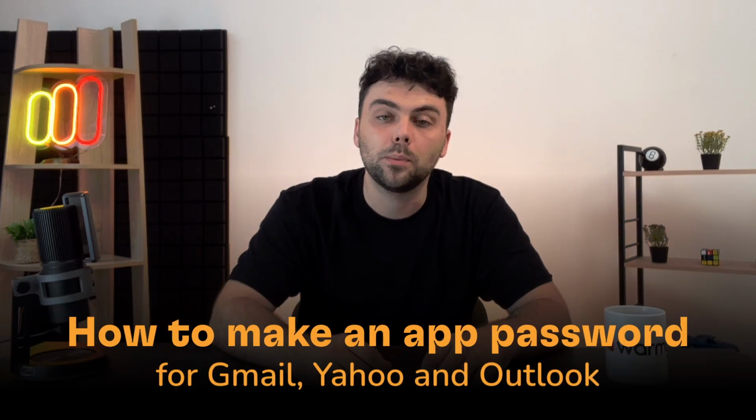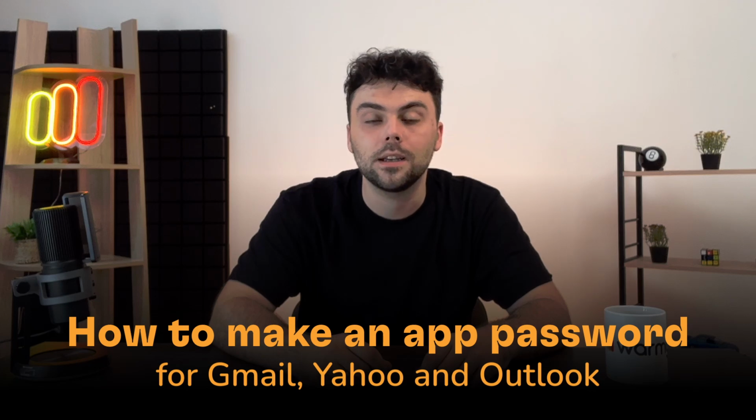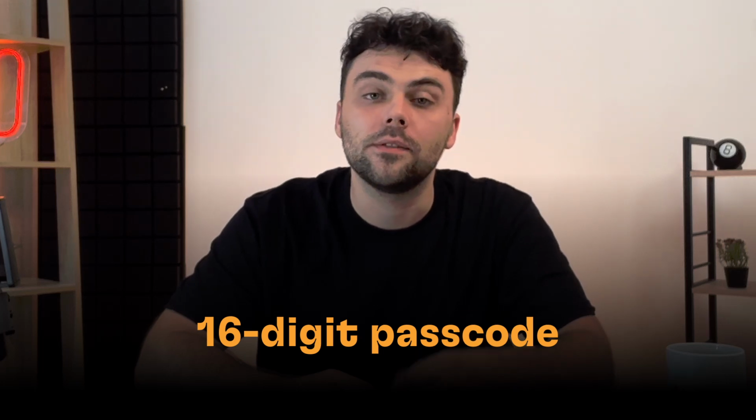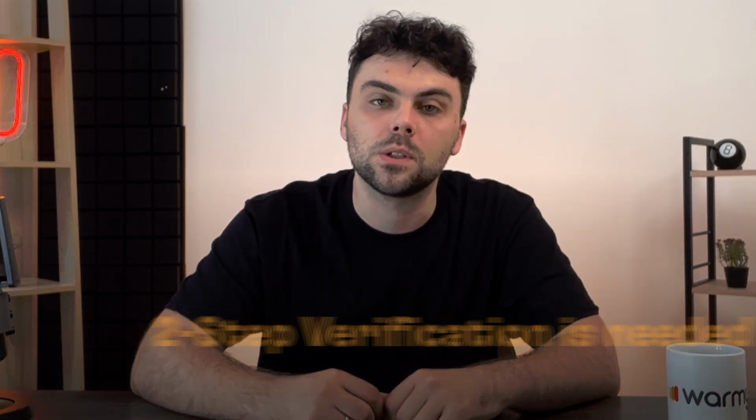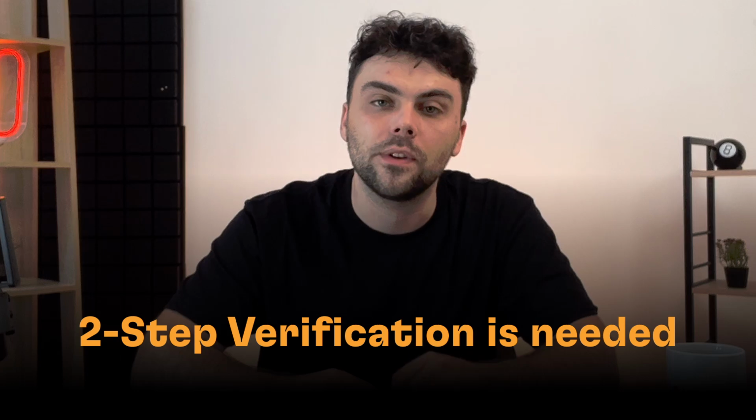Today, in Email Deliverability 101, how to make an app password for Gmail, Yahoo, and Outlook. But first, let's find out what an app password is and why do we need it. An app password is a 16-digit passcode that gives an app or a device permission to access your account. App passwords can only be used with accounts that have two-step verification turned on. Alright, but why do we need it?